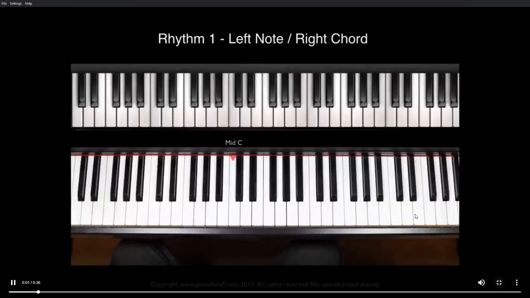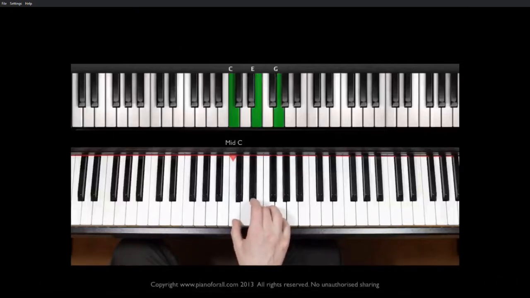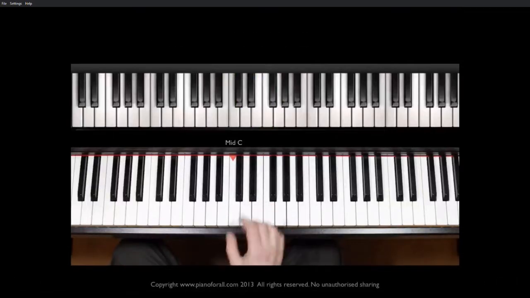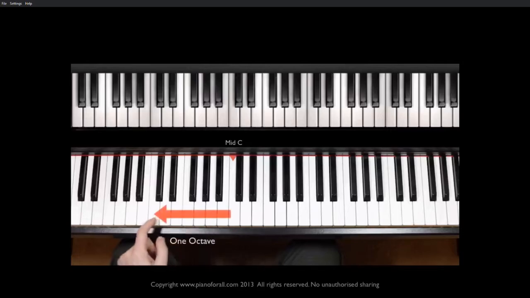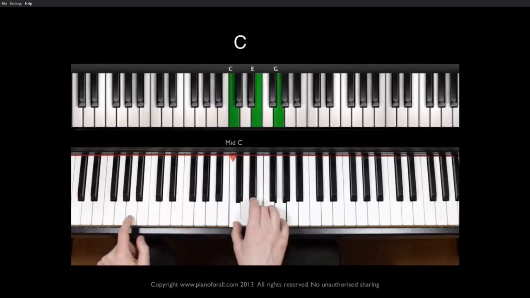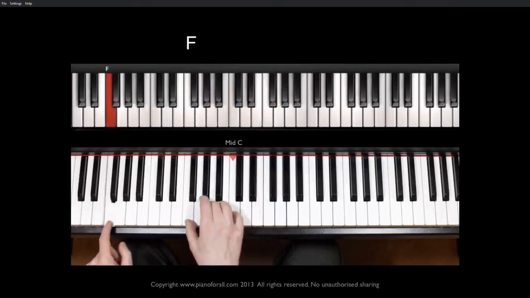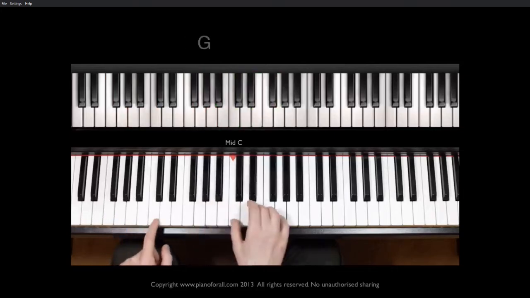Rhythm 1. Left note, right chord. It plays exactly as it sounds. Left note, right chord. You're going to use 4 chords: C, 2 left, A minor, 2 left to F, 1 up to G. The left hand is going to play the root of the chord 1 octave to the left. C, A minor, F, G.